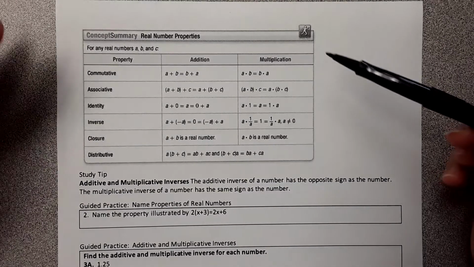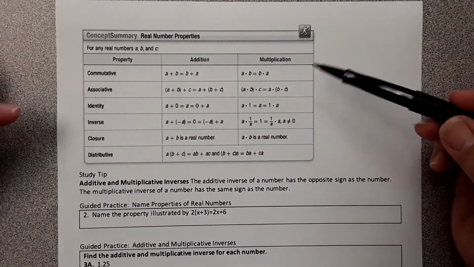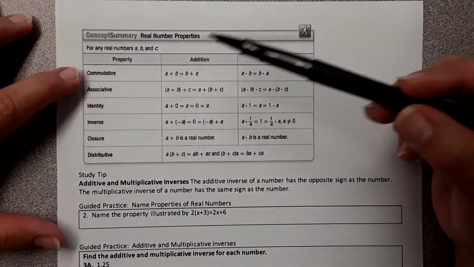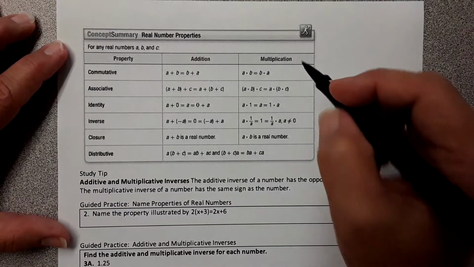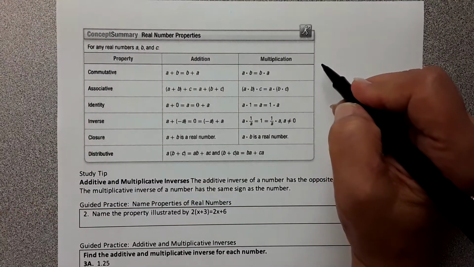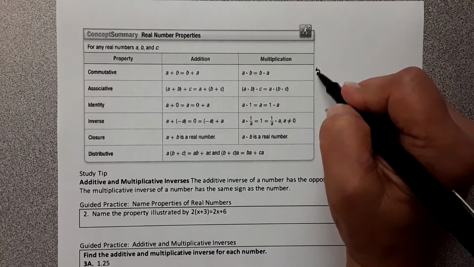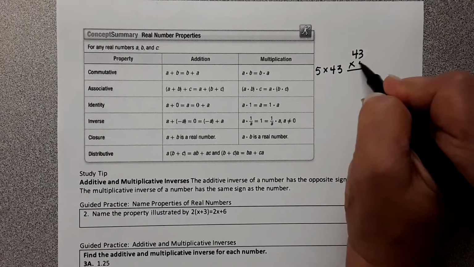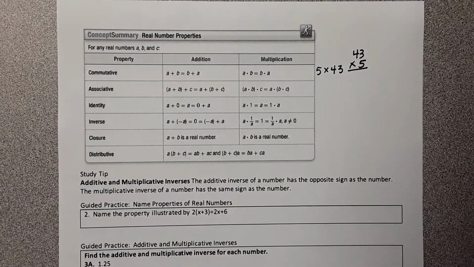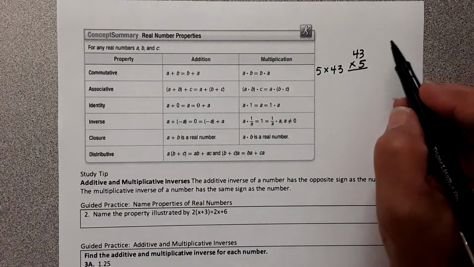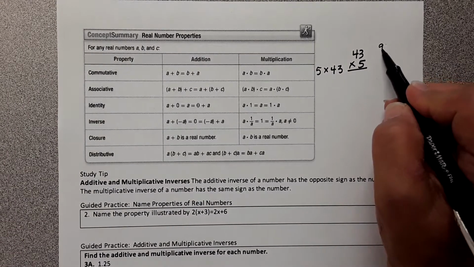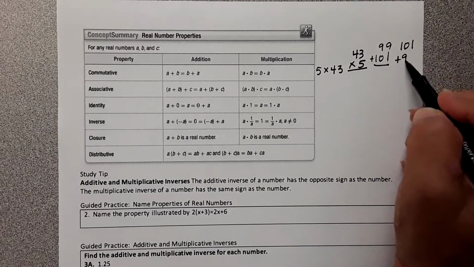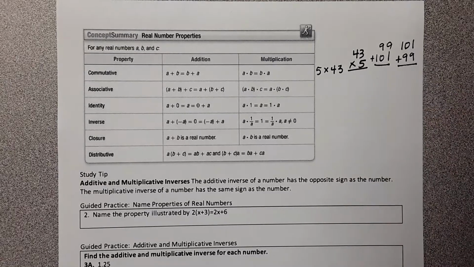Okay, so now we're going to discuss some of the properties. Some of these properties we talked a little bit about last week, and some of them you should know. So commutative is where you switch it. When you have 5 times 43, and you say, no, I want to do 43 times 5, that's a commutative property. Or when you have 99 plus 101, I usually like to write it as 101 plus 99. Whenever you switch the order of something, that's commutative.